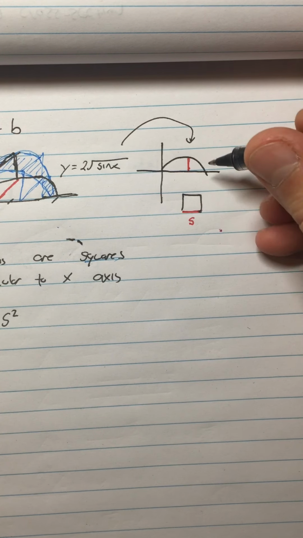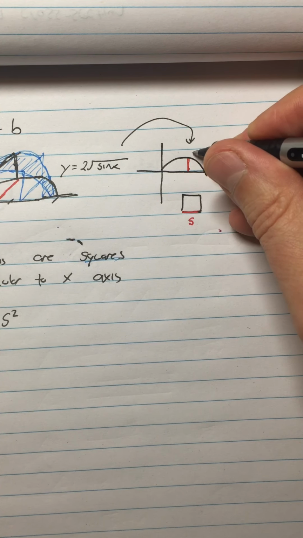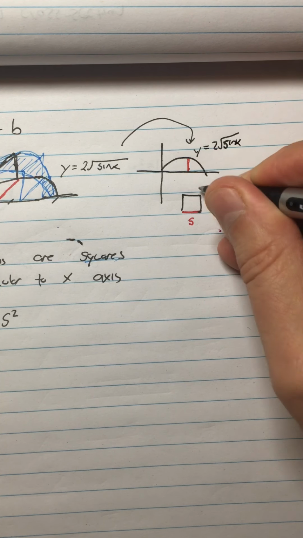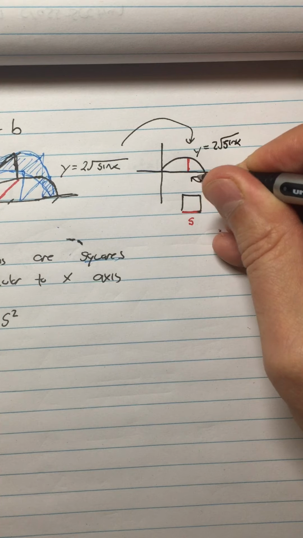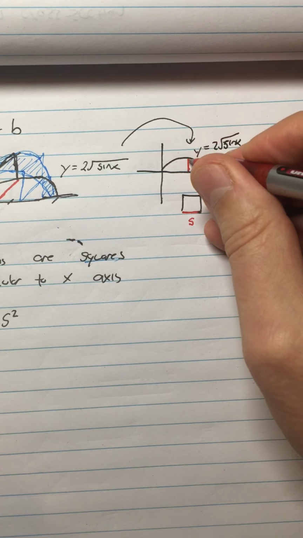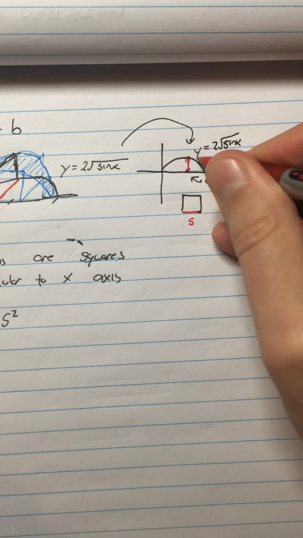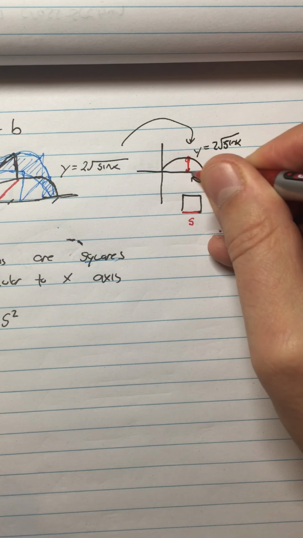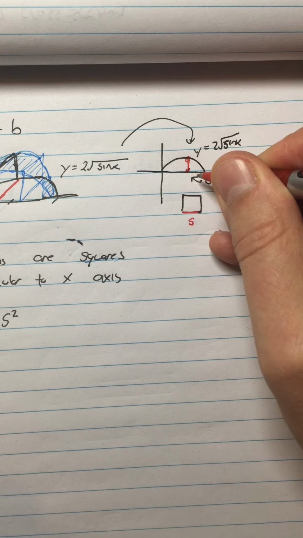If you look at the 2D drawing especially, here's your curve y equals 2 square root sine x. Down here on the floor, it's 0. So each segment, no matter where I draw it, extends from the curve, which is y equals 2 square root sine x, to the x-axis, which is y equals 0.